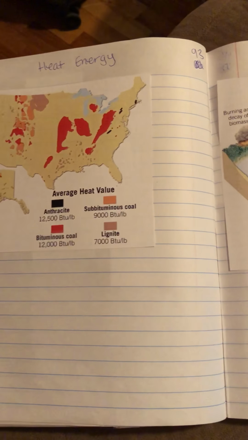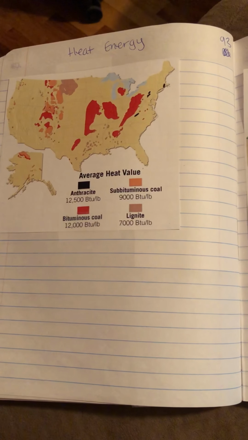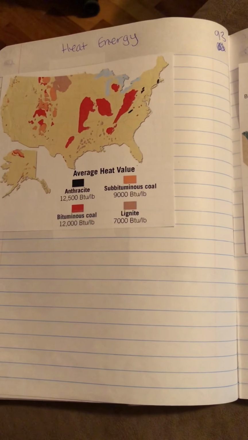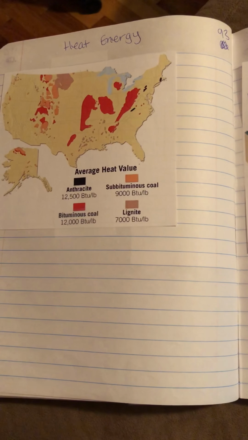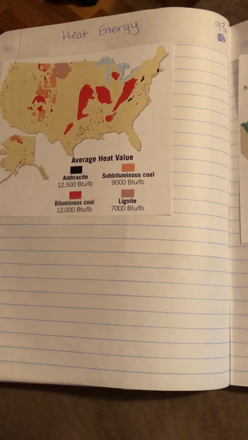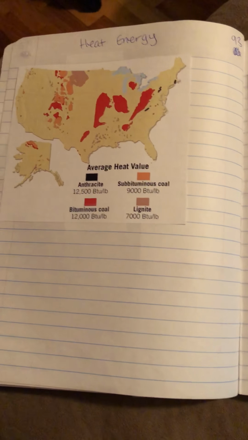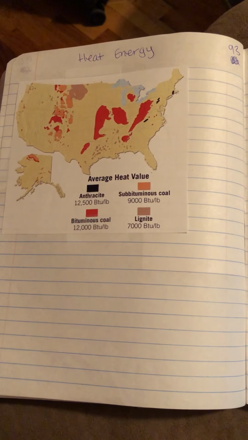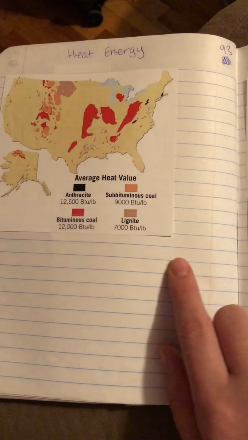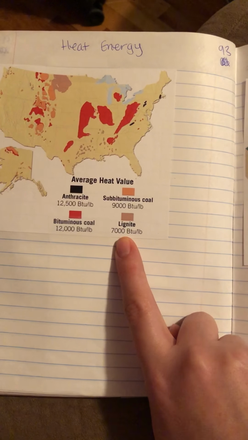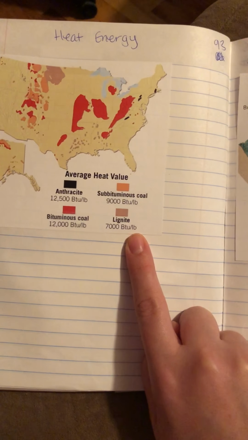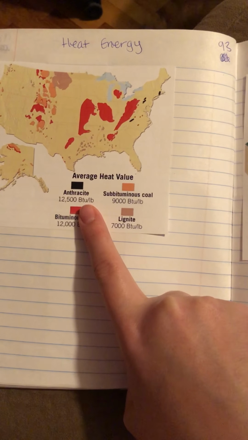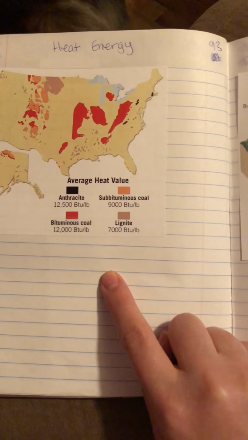Page 93 shows you heat energy usage for the United States. So on this page, explain why there are different amounts of energy that is extractable for the 4 types of coal. So why can we get more or extract more energy out of an anthracite versus a lignite? So the BTUs per pound would be the energy per pound of coal. So you can see that anthracite is the best coal to use to extract the most energy. So create a legend explaining why that's so.